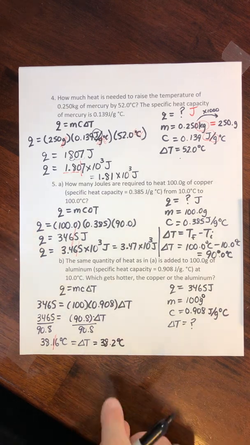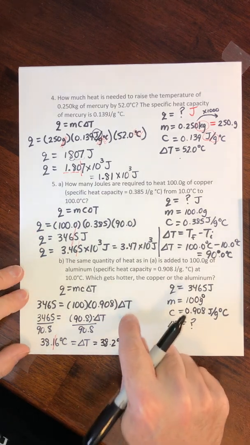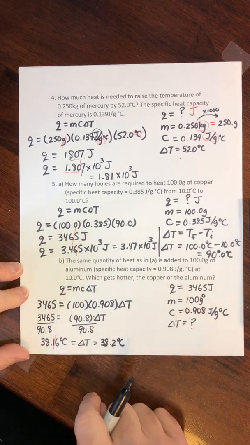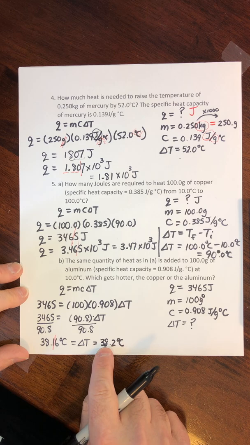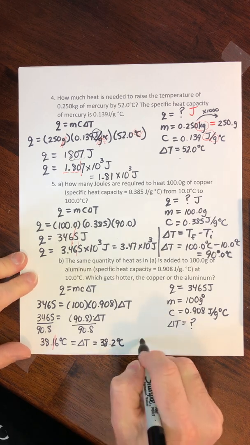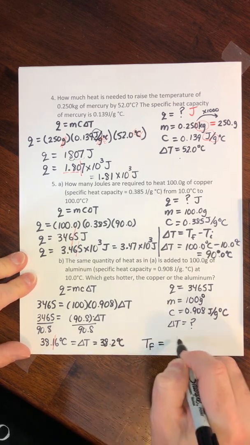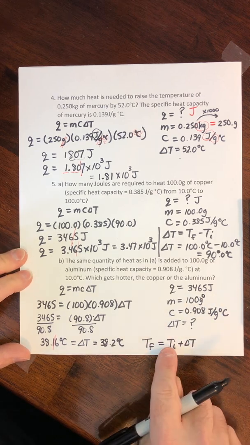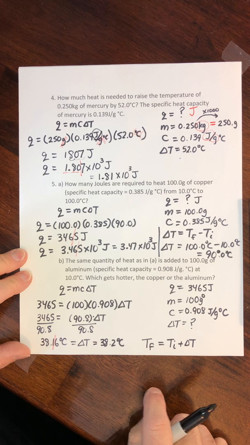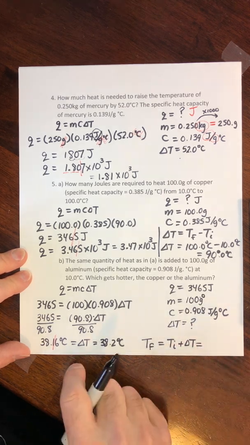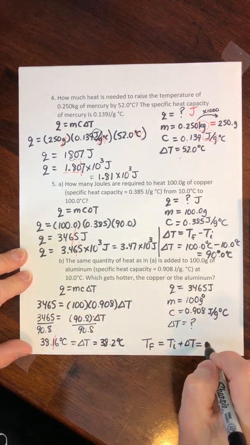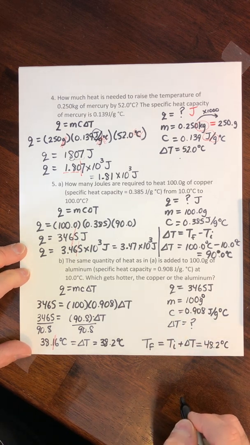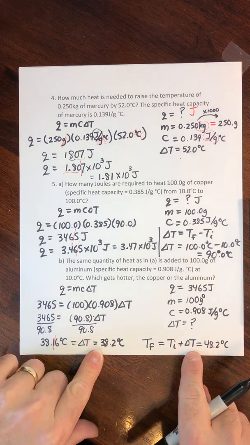Now, that's not a final temperature. That's the temperature change. So if you started at 10 degrees and the temperature goes up by 38, your final temperature is the initial temperature plus your delta T. Right? Where you started plus how much you changed by. So if you started at 10 and you went up by 38, your final temperature is 48.2. Right? Because you start at 10, add 38.